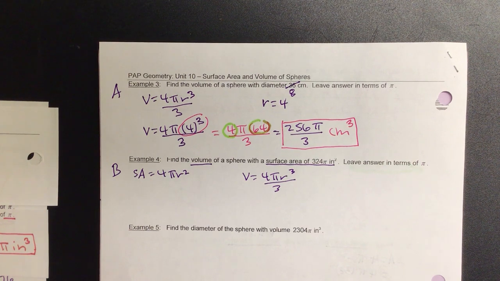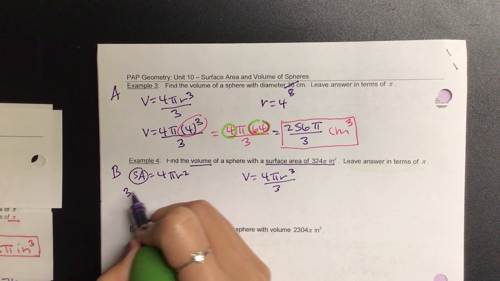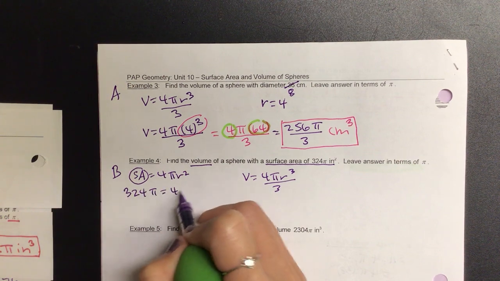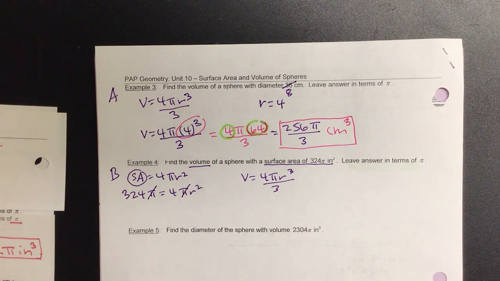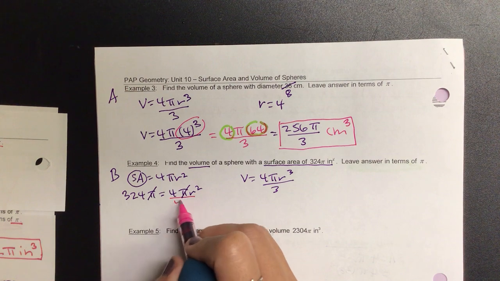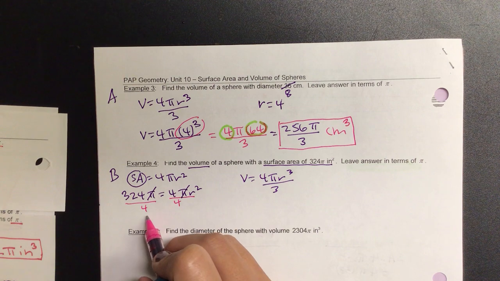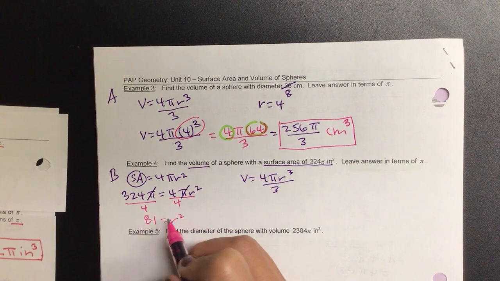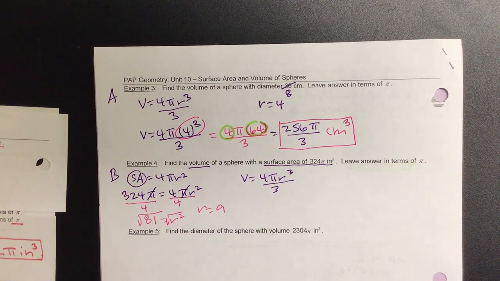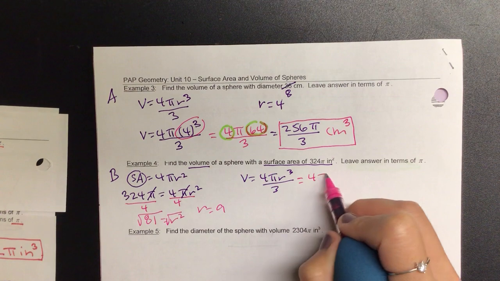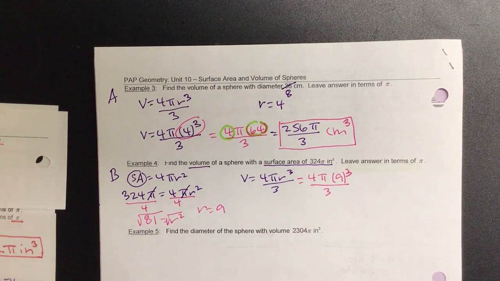All right, for number 4, we're starting with the surface area, so I need to plug that one in. So we have 324. Someone's talking over me. Stop it. 4 pi r squared. Okay, after I knock out the pi, we can also divide it by what number? Divided by 4. And 4 goes into 324 how many times? 81. And when I square root it, the radius becomes how many? So we have 9. And into my volume formula, we have 4 pi 9 cubed, all divided by 3.